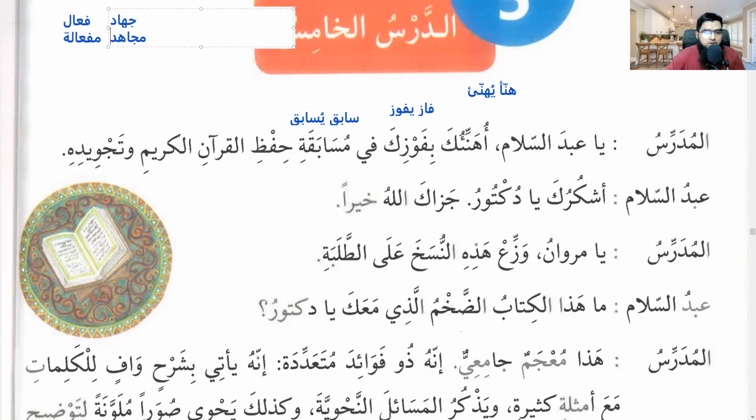Form 3 has two masdars. Sorry, musabaqa. Two masdars: jihad, mujahada. So musabaqa is from sabaqa yusabiqu, musabaqatun is competition. Fasabiqu ila maghfiratin min rabbikum. Race also you can say. Sabaqa yusabiqu, contest. Musabaqati hifdhil Quran, competition of memorization of the Quran.